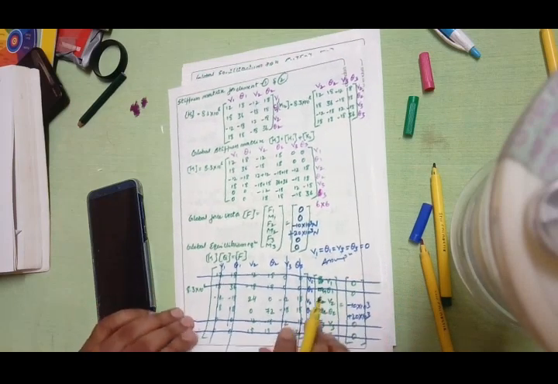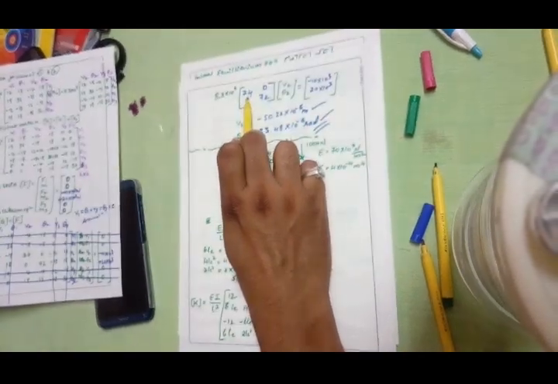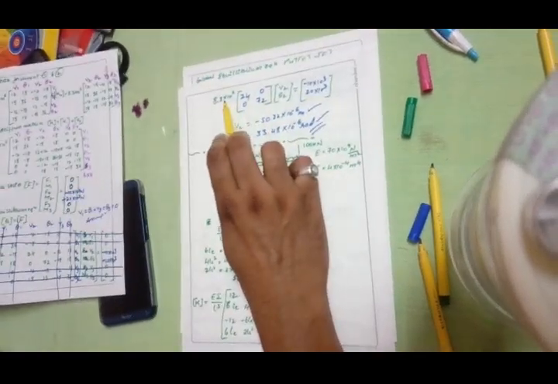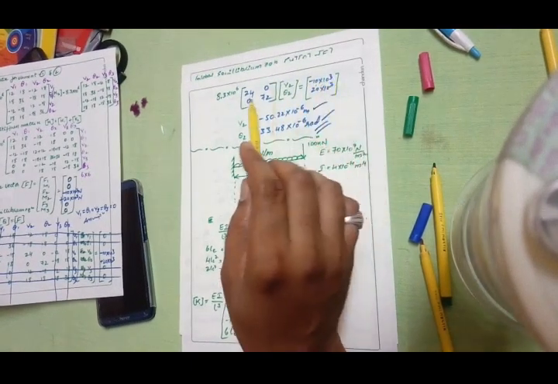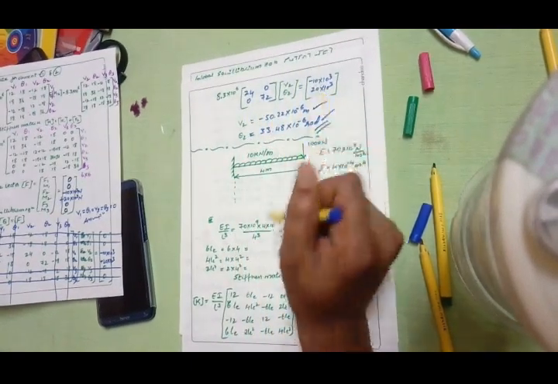Once you delete all the rows and columns, ultimately you will be left with only the reduced matrix, which I have written, and the common factor is 8.3 into 10 power 6. On your RHS you have minus 10 into 10 power 3 and 20 into 10 power 3.